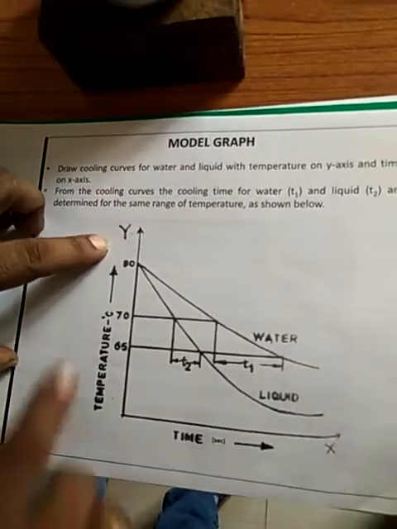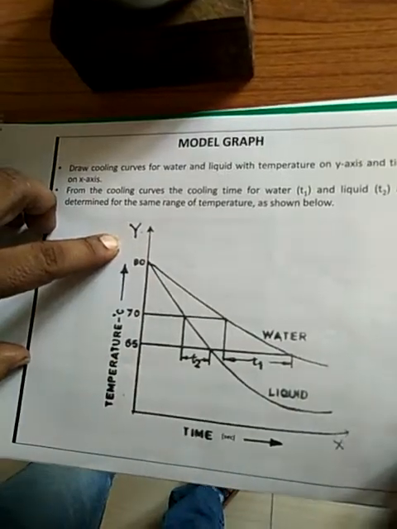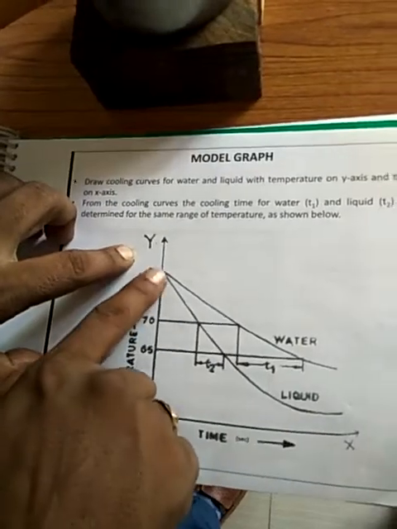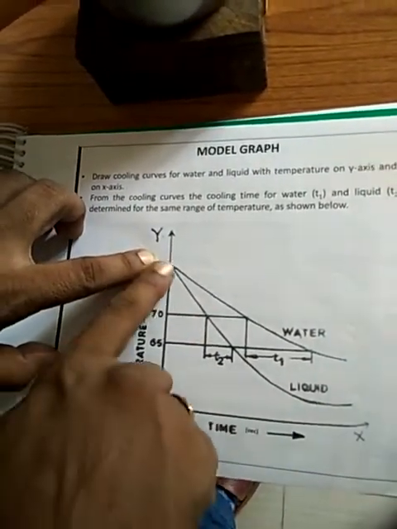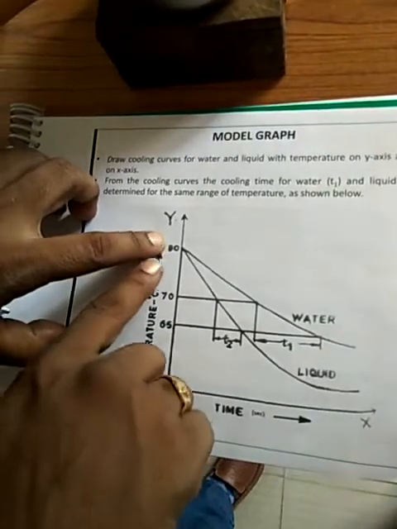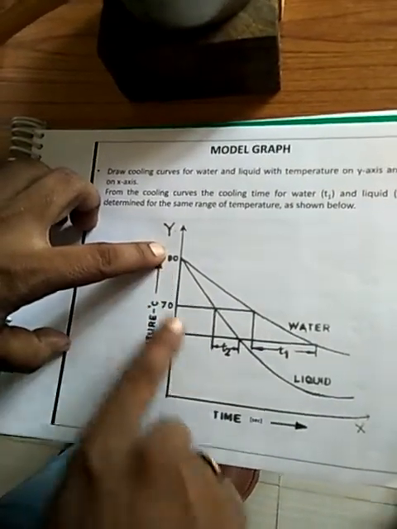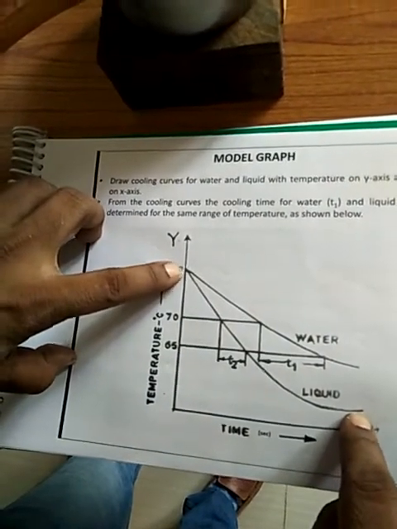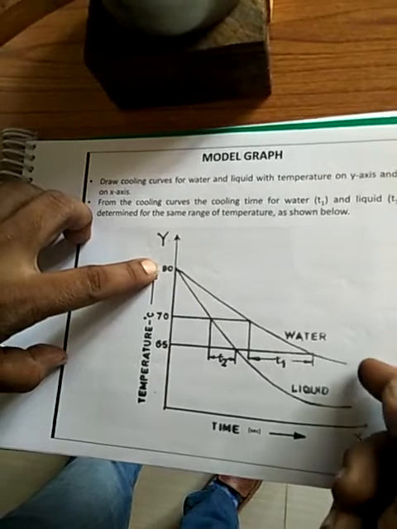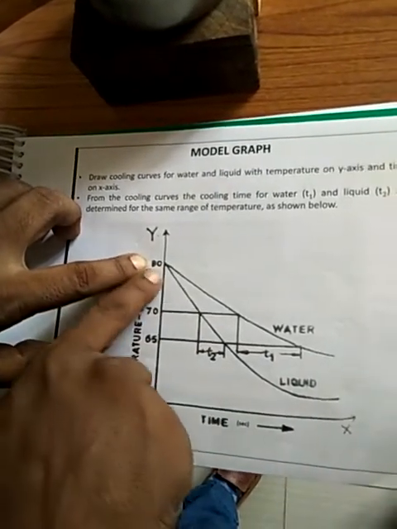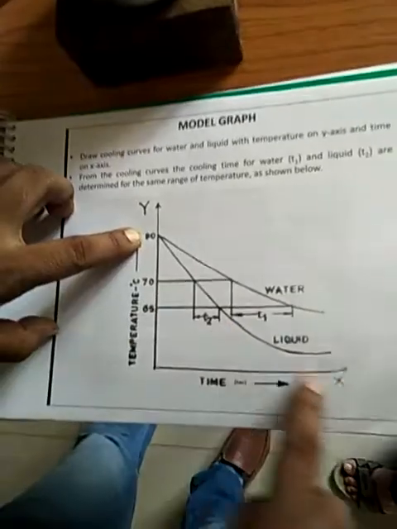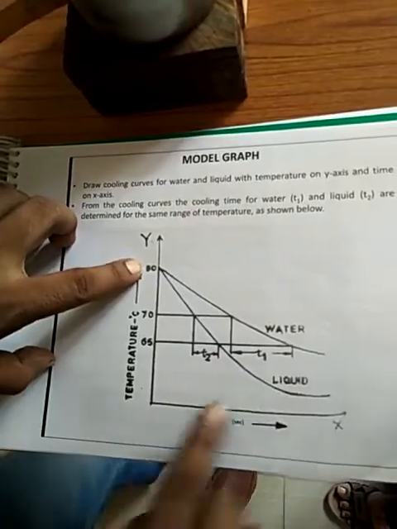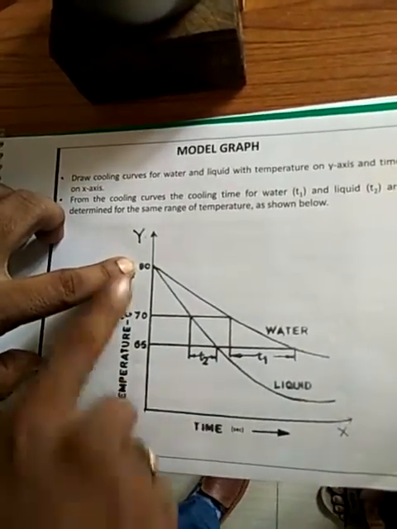Now the model graph. Here we can see that cooling curves are plotted for water and liquid. We can see that water has a higher specific heat and thereby requires more time to cool from the higher value of 80 degrees centigrade to a value of 60 degrees centigrade. Whereas any other liquid, oil or glycerin, whichever we consider, always possesses a specific heat lower than water. That is why they require less time to cool from 80 to any other value. Now plot the cooling curves here for both water and liquid independently on the same graph.